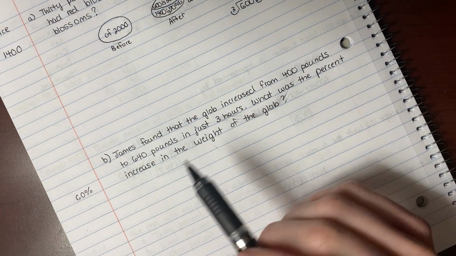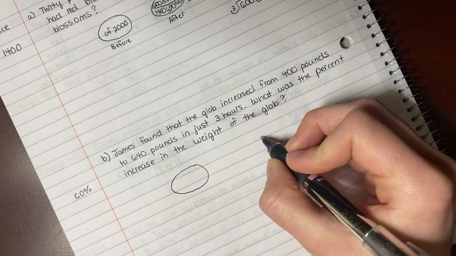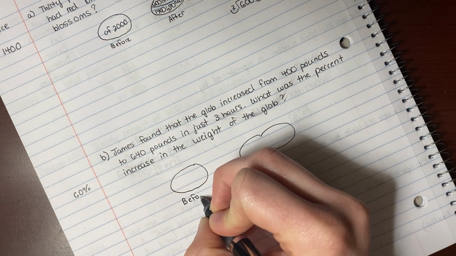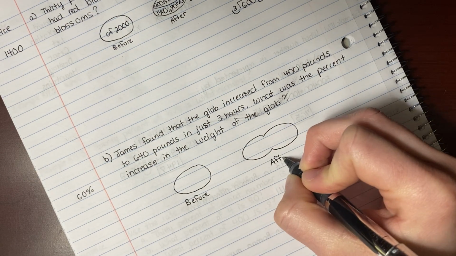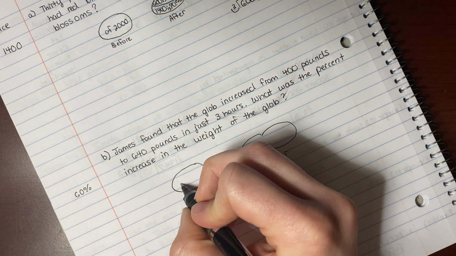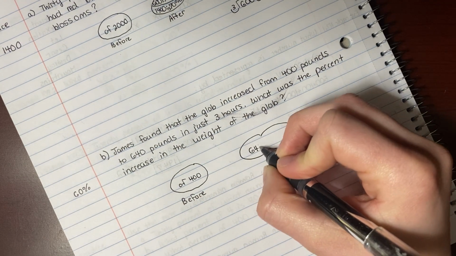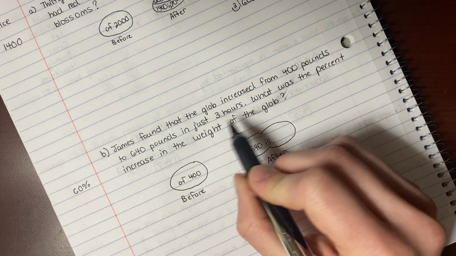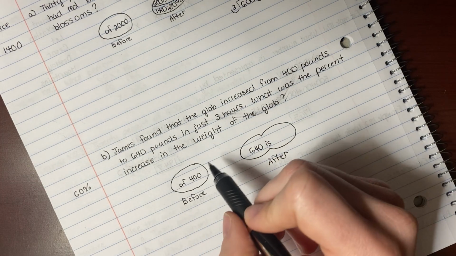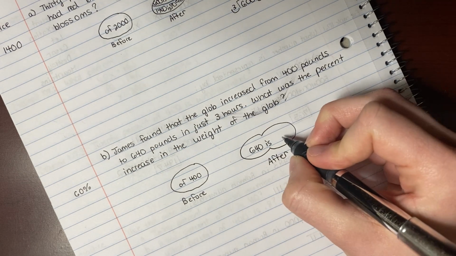All right, B, James found that the glob increased. Okay, let's just stop. We already know we're going to be increasing here. From 400 pounds to 640. All right, so for this one, they give us our original number, 400 pounds, and then it went to 640 in just 3 hours, and we don't care about the 3 hours. They're just letting us know that. What was the percent increase in the weight of the glob? All right, so we want to figure out the percent here.